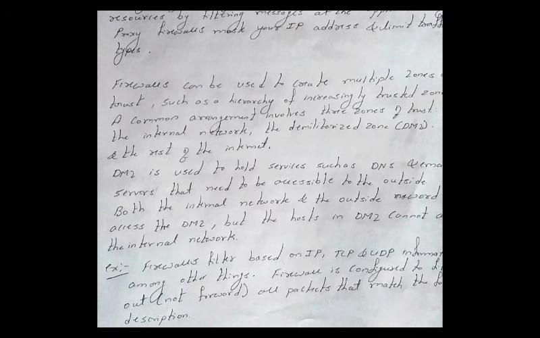The DMZ is used to hold services. Okay, in the DMZ area it holds some of the services. Some servers are present there to provide services such as DNS and email. So these servers are placed in the DMZ area, the demilitarized zone. Okay, they need to be accessible to the outside world. So these servers kept in the DMZ provide services that people can access from the outside world.